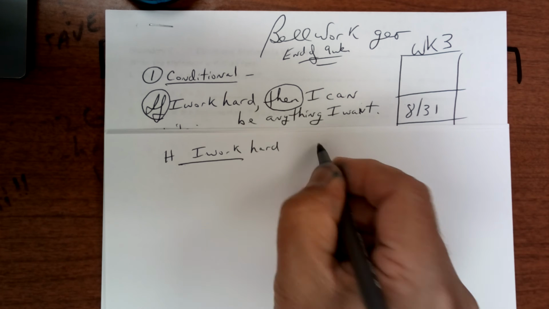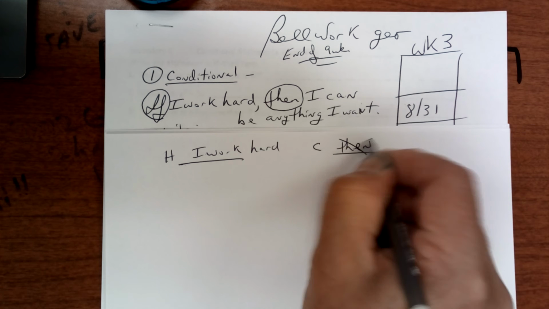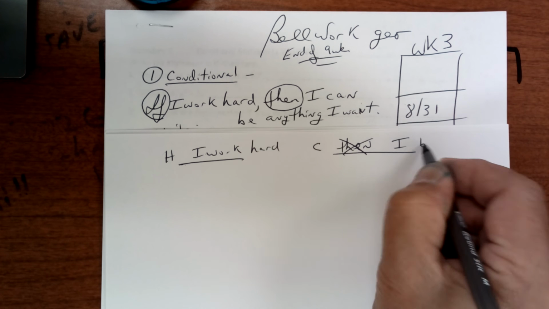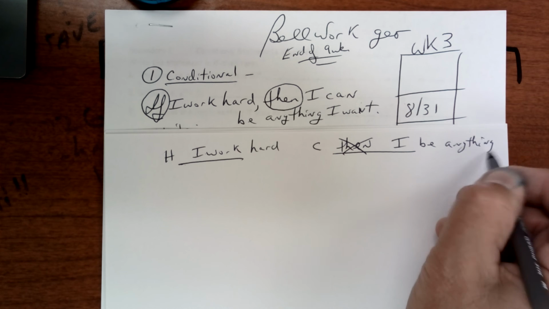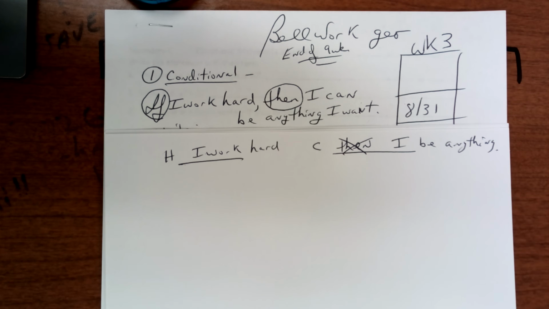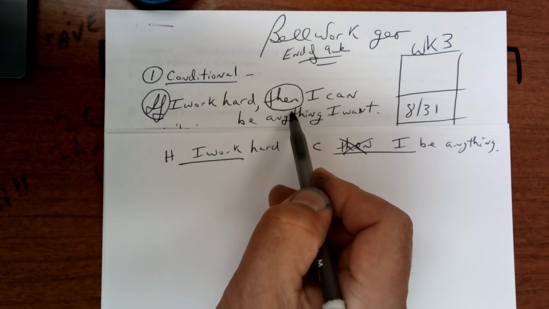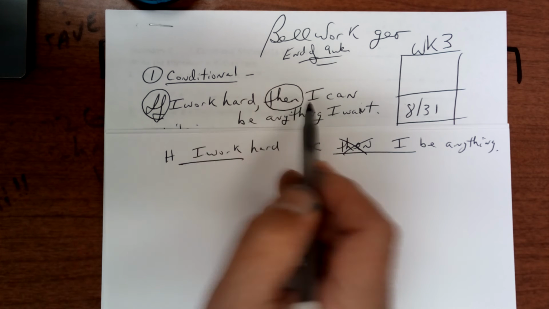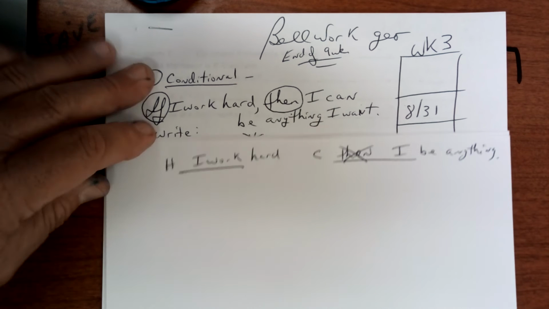Conclusion: if you say the word then, you'll miss it, okay? So the conclusion is, I can be anything. And there it is, hypothesis, conclusion. But again, do not include the word if, and do not include the word then. The hypothesis will always come after the word if. Sometimes they switch these and they put the if in the back. Okay, so just be careful.